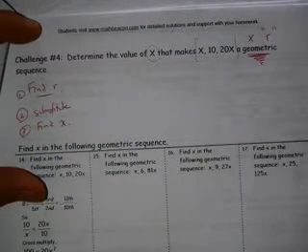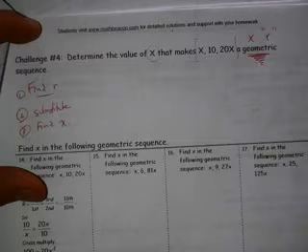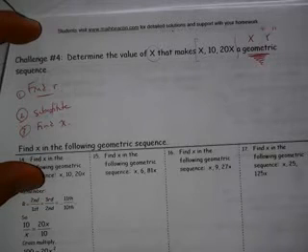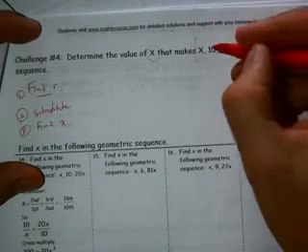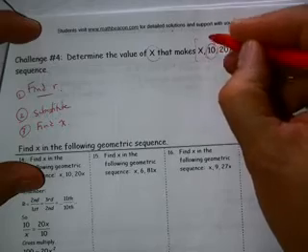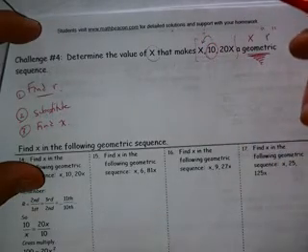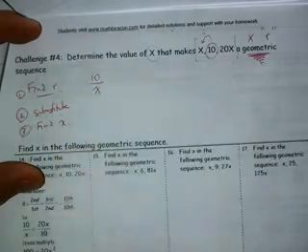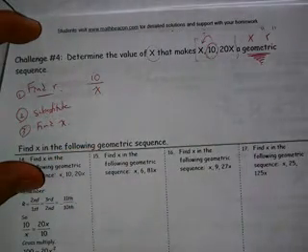We want to find R. Did I just show you a nice smooth little way? You all thought it was so boring. It was important enough. What's that trick to find R? Take the previous one and divide it by the first one. So we're going to go 10 over x. Does that help us find out what R is?